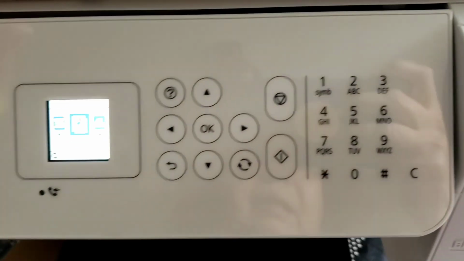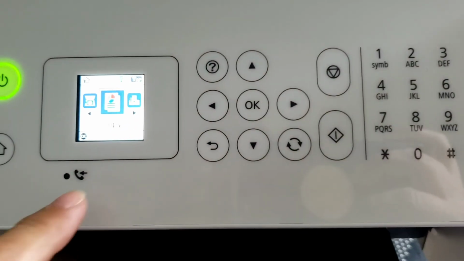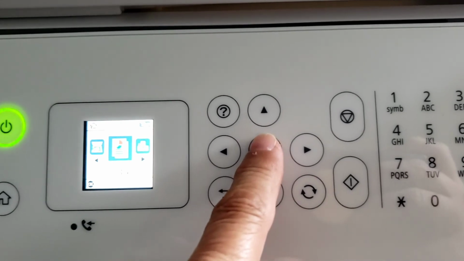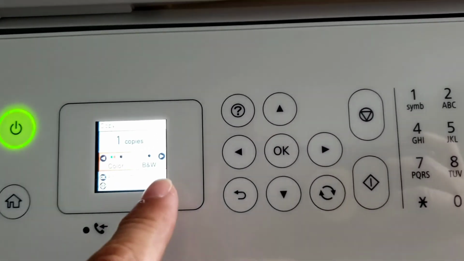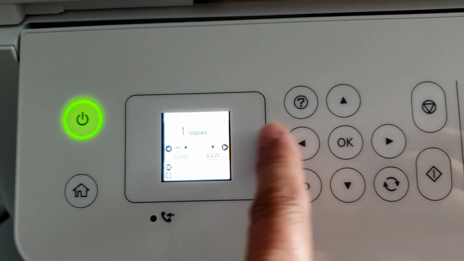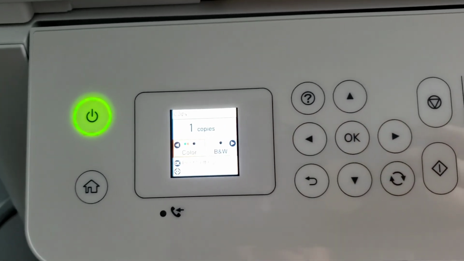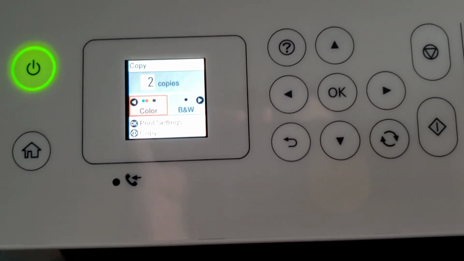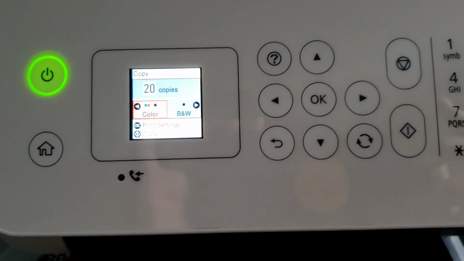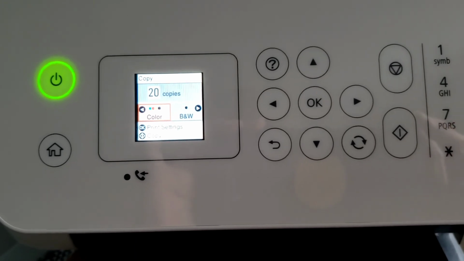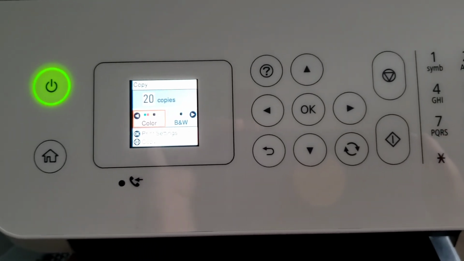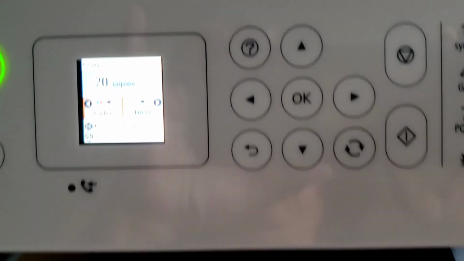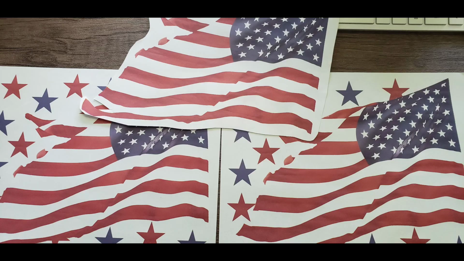So of course just put it in there and then select color, of course, for sublimation. Just select color and then just choose however many prints you need. Unless you want to print black and white, you can do that too for sublimation. But just select your quantities and click on print, and there you go. The beauty of having a converted sublimation printer.